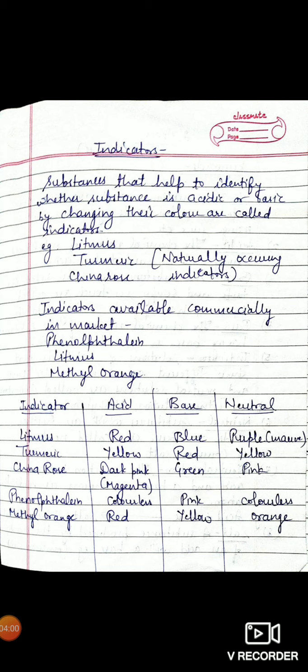For making its extract, we put some flowers of China rose in warm water, and then its color is extracted out and the solution becomes pink in color. This pink colored solution is used as an indicator to identify, or we can say to distinguish, acid, base and neutral solutions.